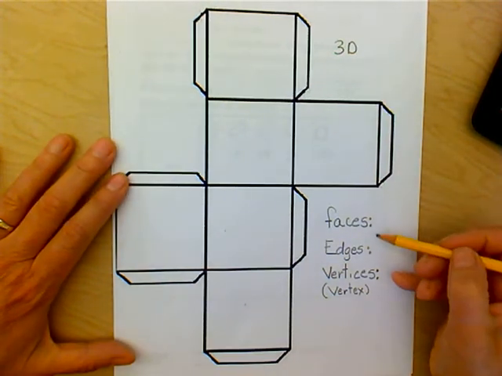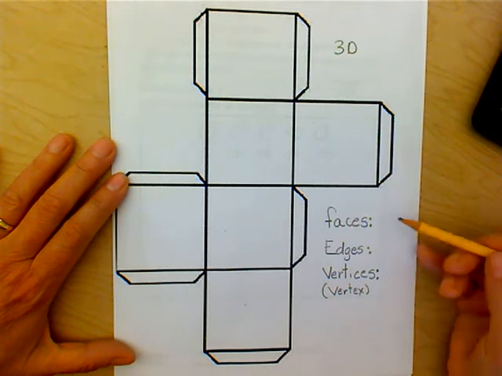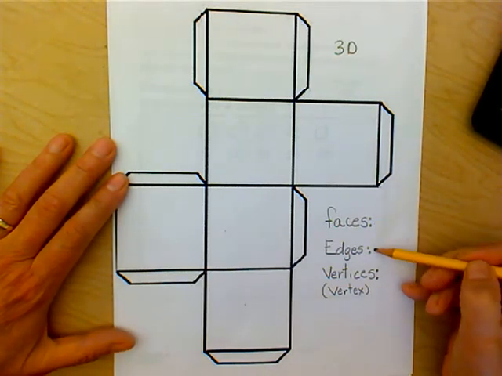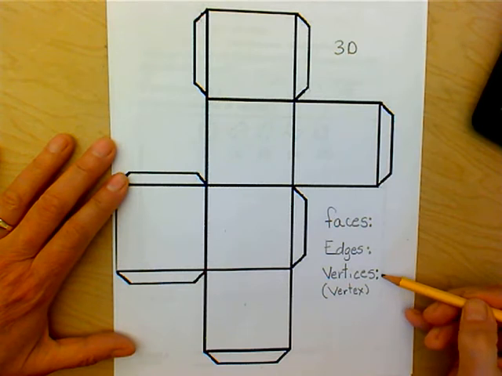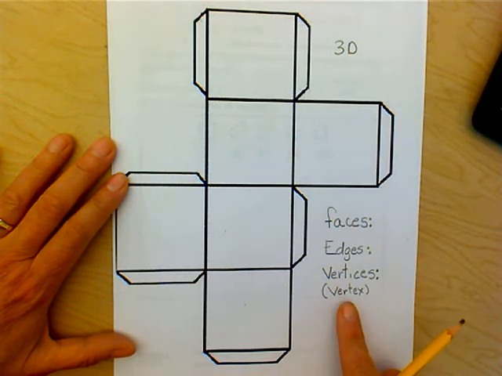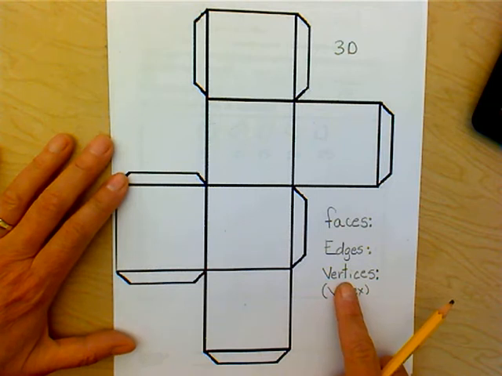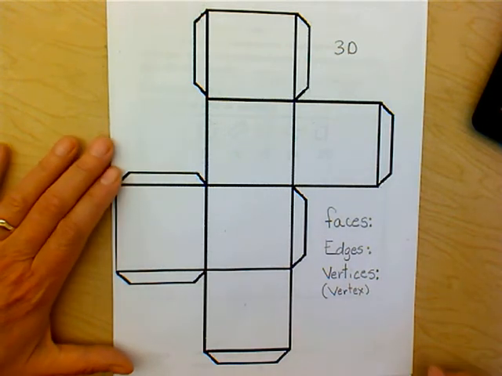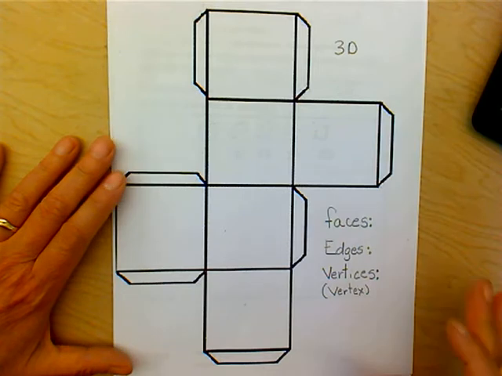And by the time this lesson is complete, you will need to be able to count the faces, count the edges, and count the vertices, or the vertex. Vertex is singular, vertices is plural. So since there's going to be more than one vertex, we are going to be counting the vertices. There will be several vertices. So with that, let's go ahead and get started.